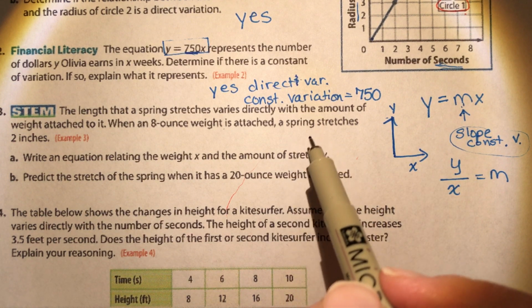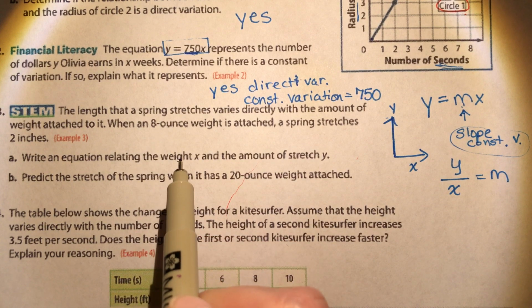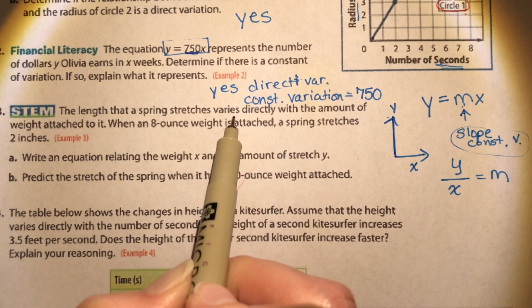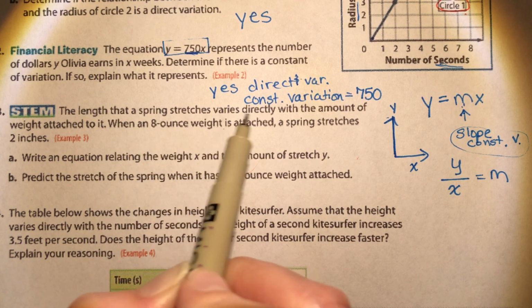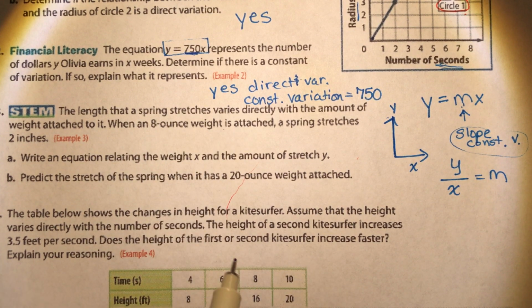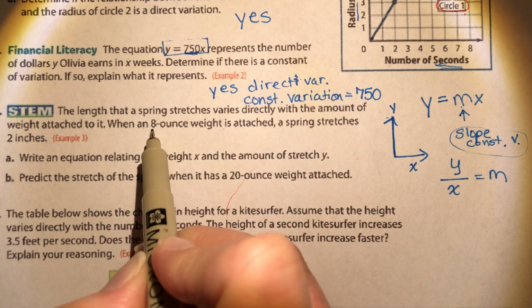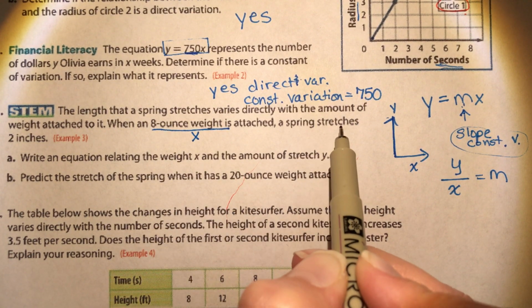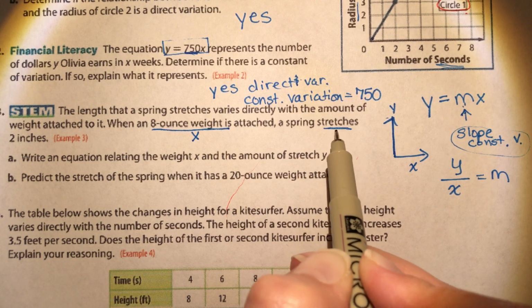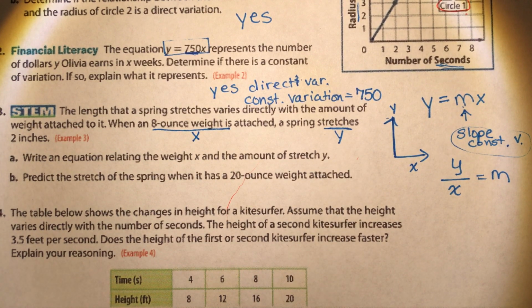So when they told us that the length a spring stretches varies directly with the amount of weight it is attached to, here's my weight, and that's going to be my x value, and the amount it stretches is going to be my y value. All right.